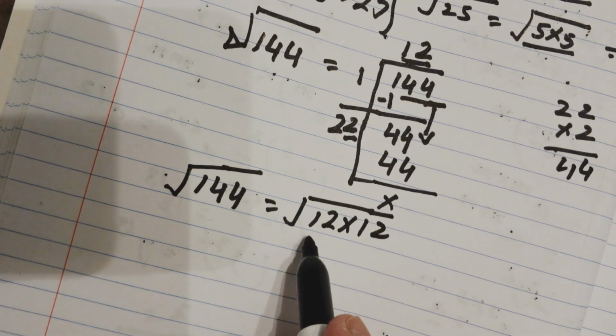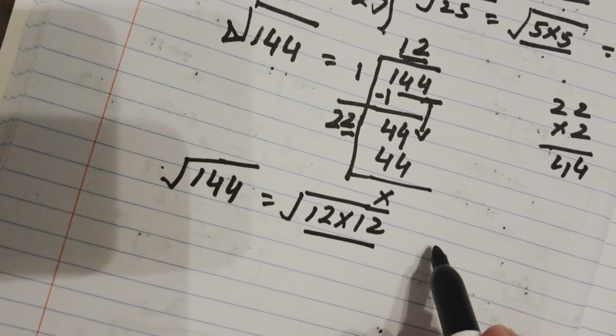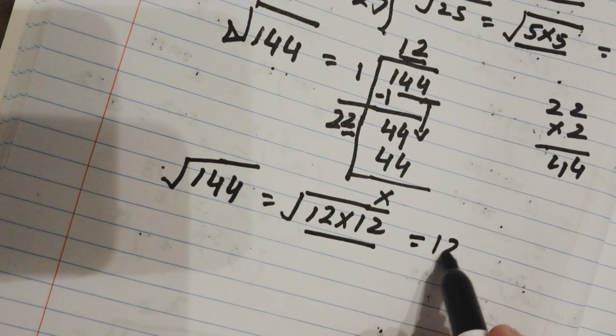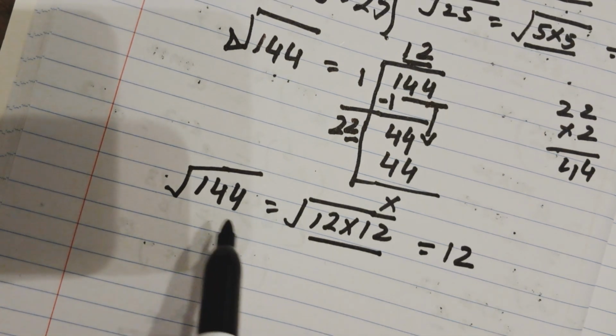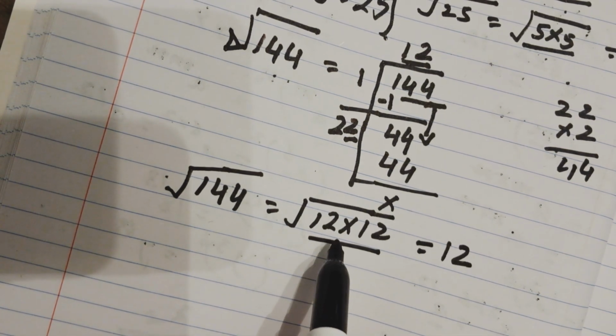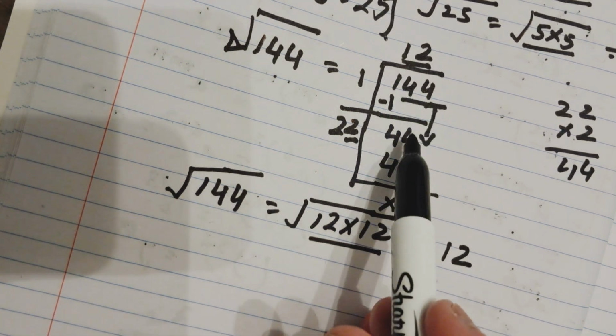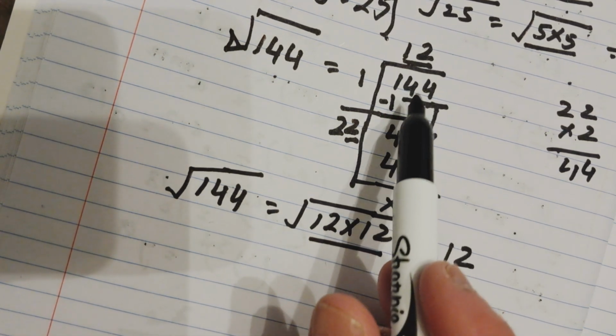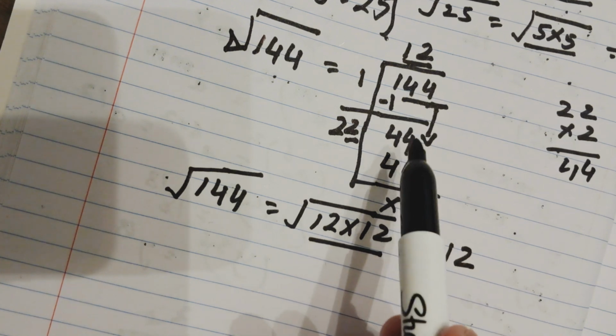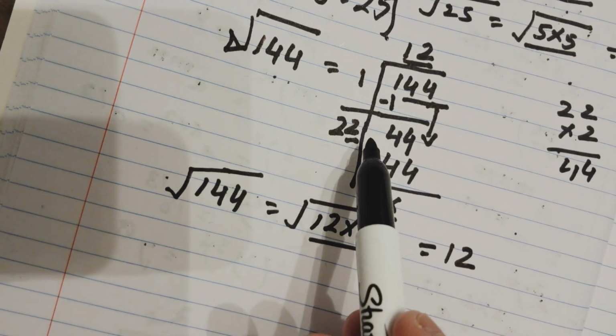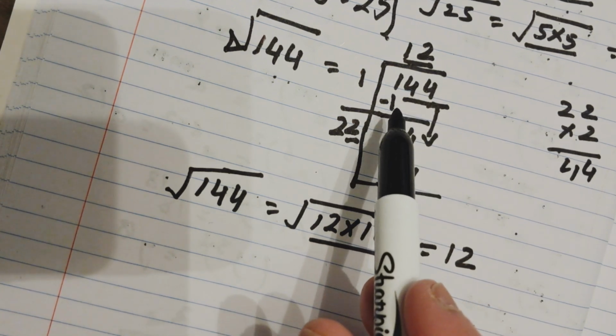And so this one is the pair, and we will take out 12. This one is the method if you know the timetables, and this one is the simple division method, where we can find the square root of larger numbers.